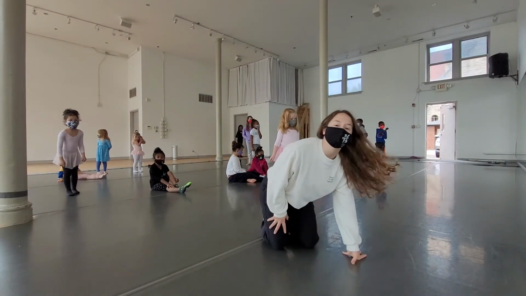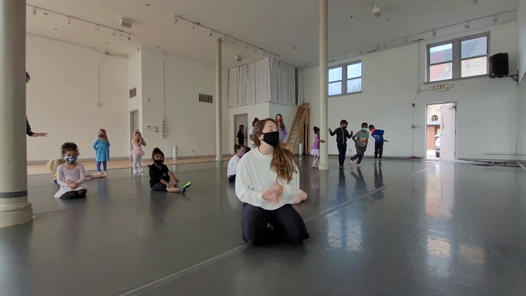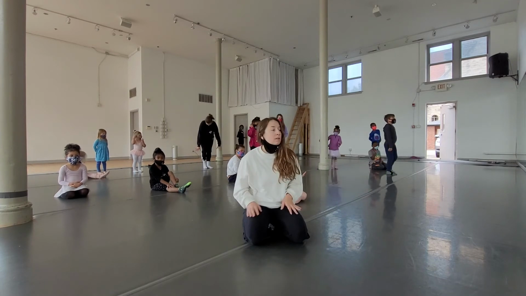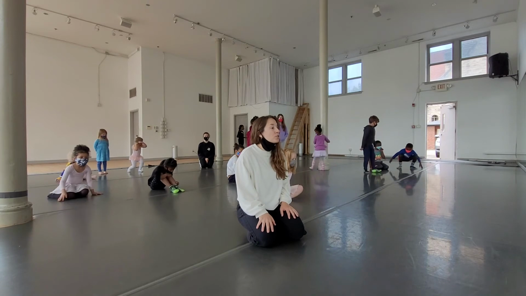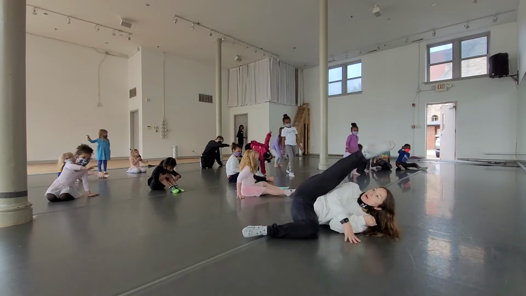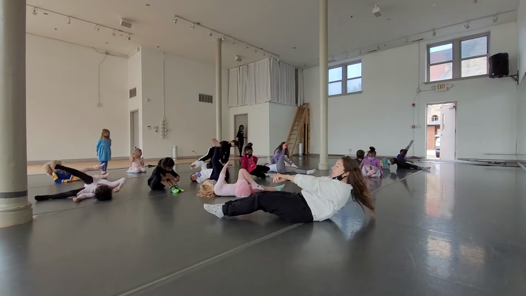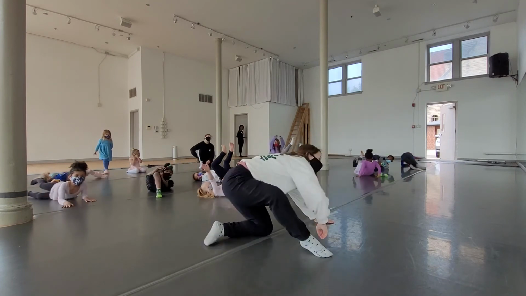All right, dancers. So in this next exercise, we are going to use our body to make and draw shapes. So let's do a circle first. Everyone use your body to draw a circle. You can use any part of your body in any shape that feels good to draw a circle.